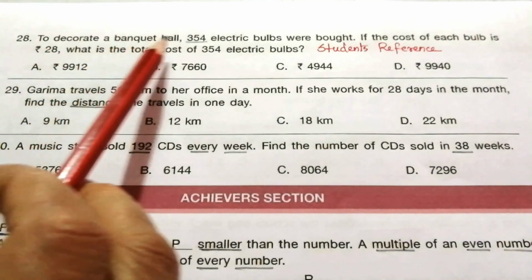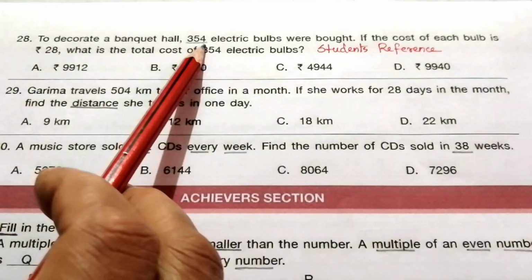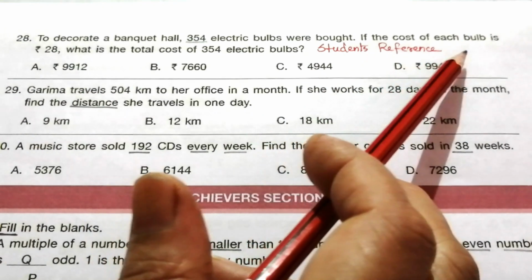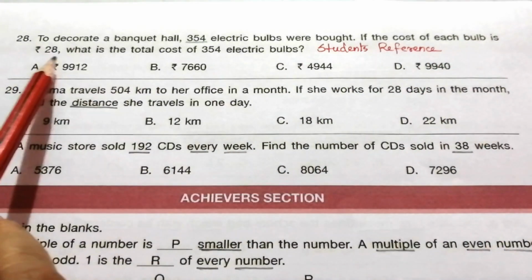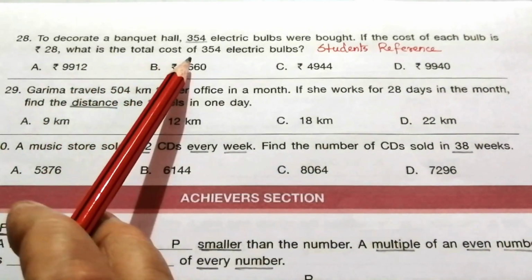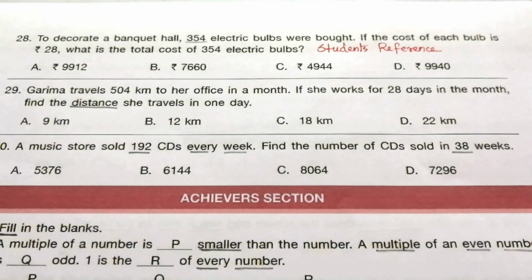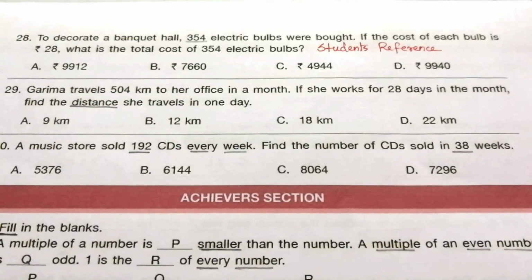28. To decorate a banquet hall, 354 electric bulbs were bought. If the cost of each bulb is rupees 28, what is the total cost of 354 electric bulbs? We try to find out the answer. Which operation do we have to use here?